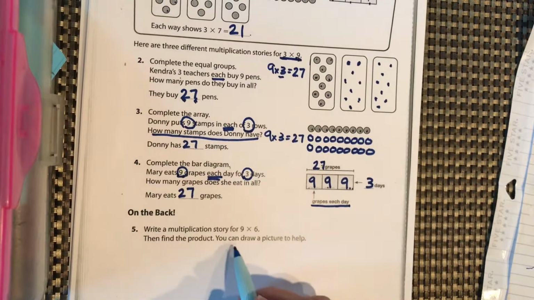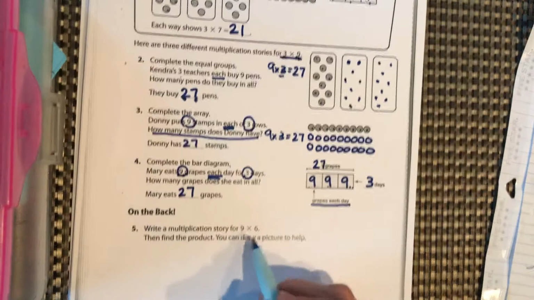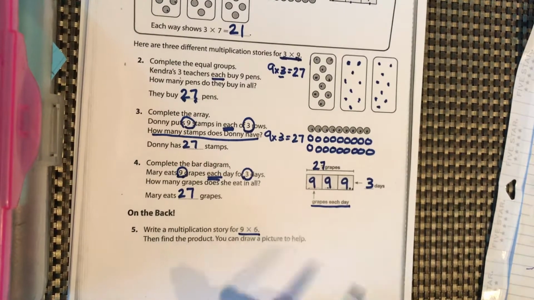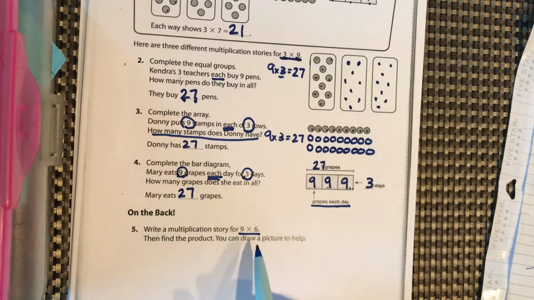Okay. On the back, write a multiplication story for 9 times 6. Then find the product. You can draw a picture to help. Okay, so you have 9 groups of 6. So you need to make up a fun story for someone had 9 groups of 6 something, and then you can multiply it.